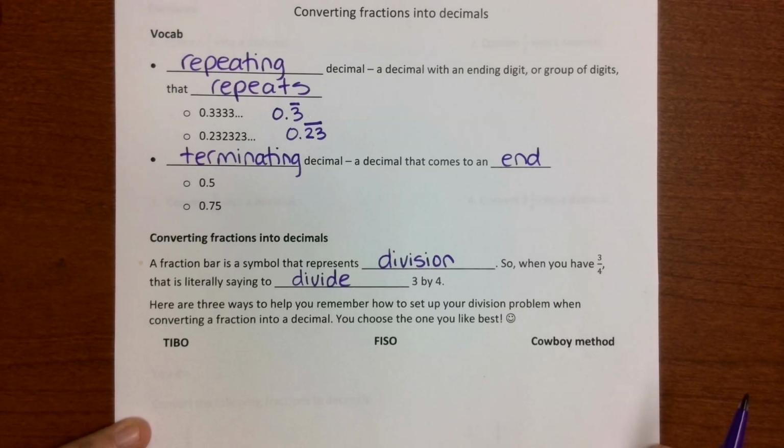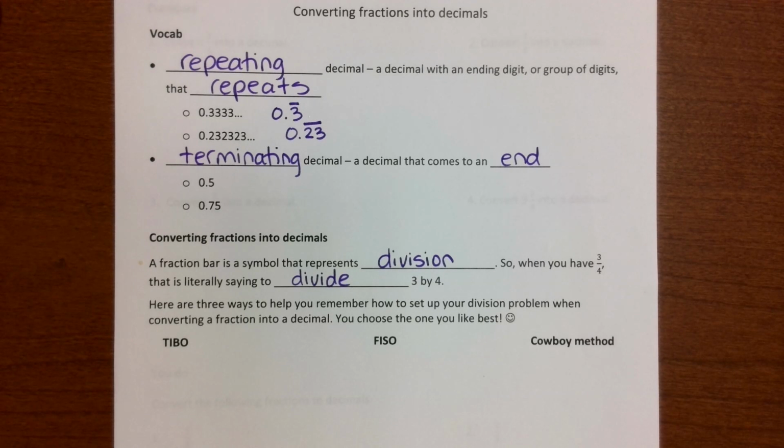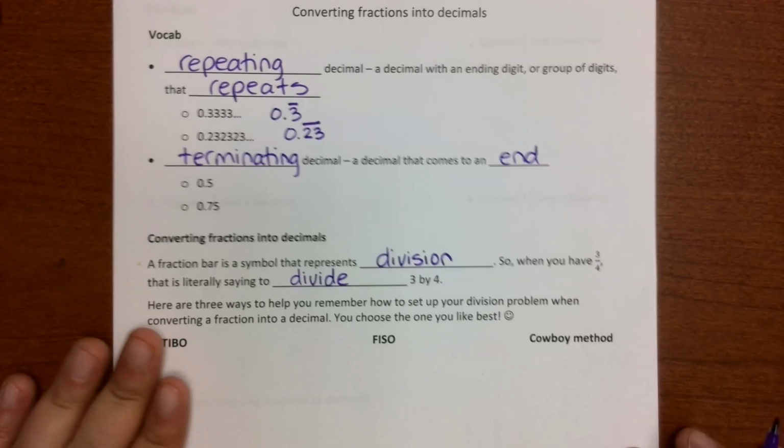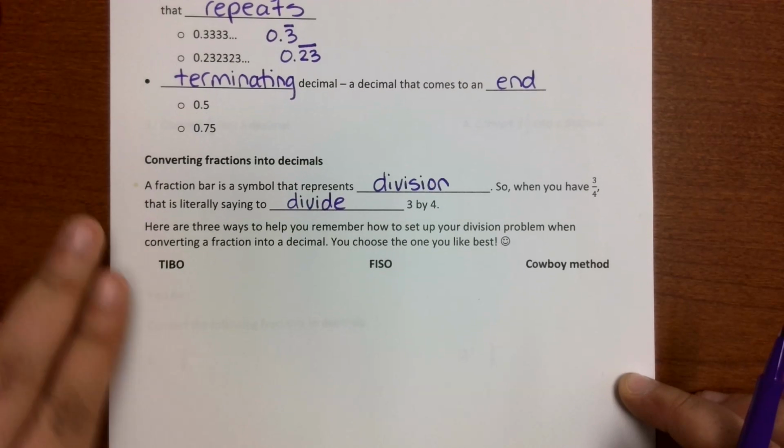And here are 3 ways to help you remember how to set up your division problem when we're converting a fraction into a decimal. You can choose the one that you like the best. I'm always probably going to go back to Tybo, but if you like FISO or Cowboy, like if you like drawing, then choose any one you like the best.